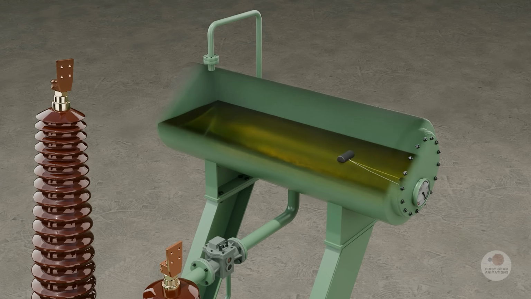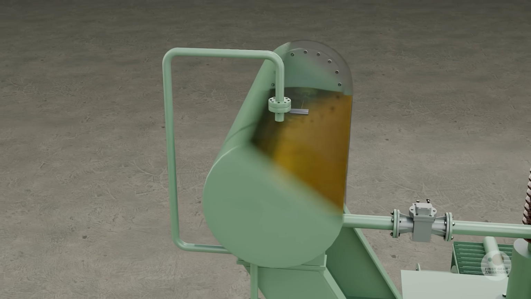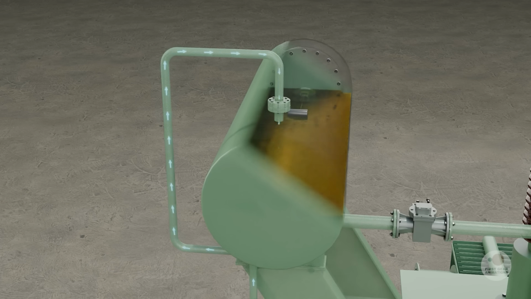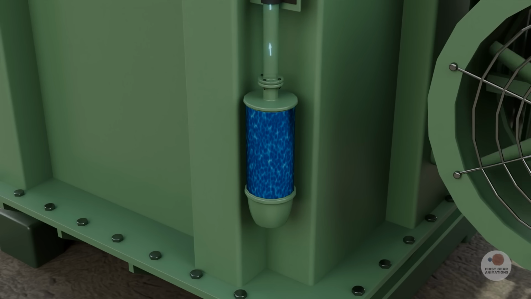As the transformer oil heats and expands, it forces air out of the conservator tank. When the oil cools and contracts, the tank pulls air back in. To prevent this air from introducing moisture and dust into the oil, which will degrade the oil's insulating properties, the air is pulled through a silica gel breather.